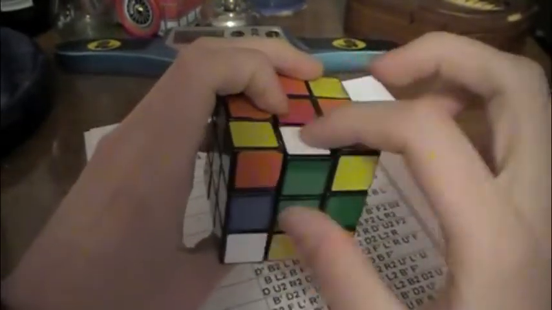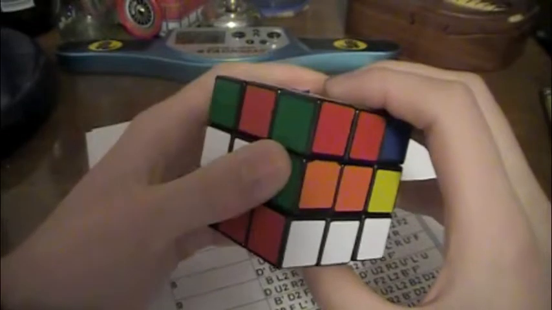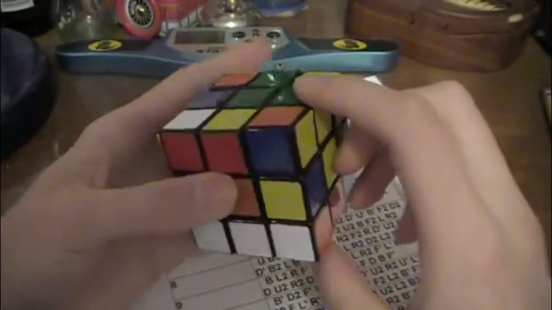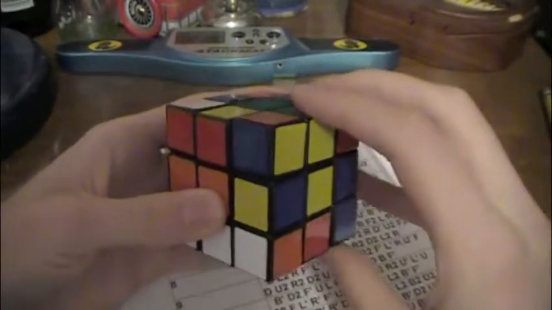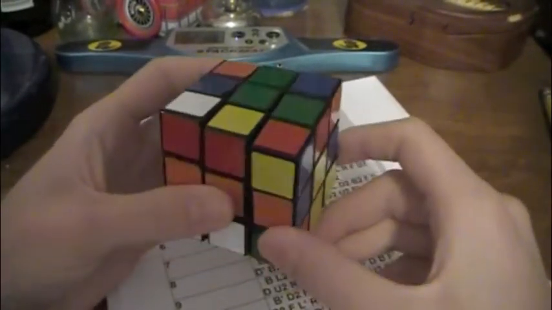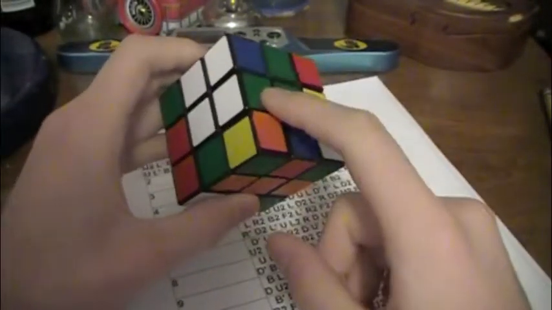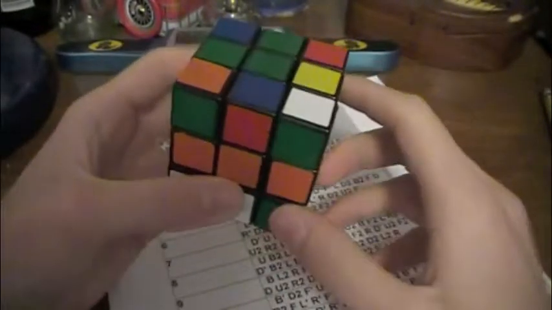However, since this piece is not permuted correctly, I'm not going to flip this up yet. Because what I'm going to do is hide this already permuted piece with the unpermuted one, and I'll do a U prime. And what that does is put both the red and the white in the correct place.